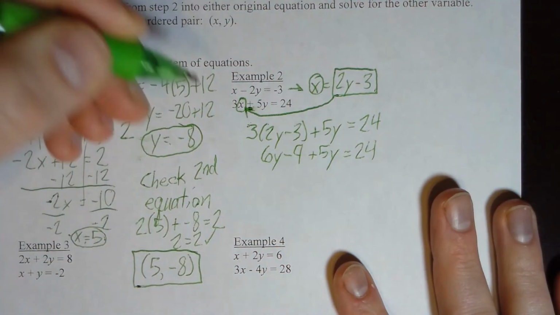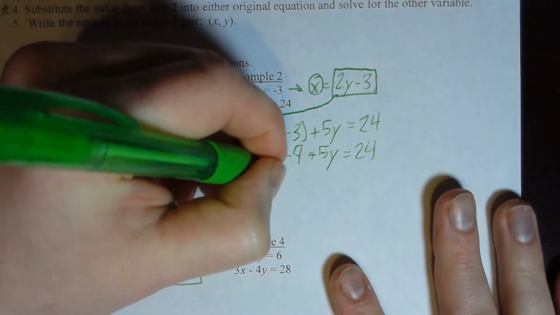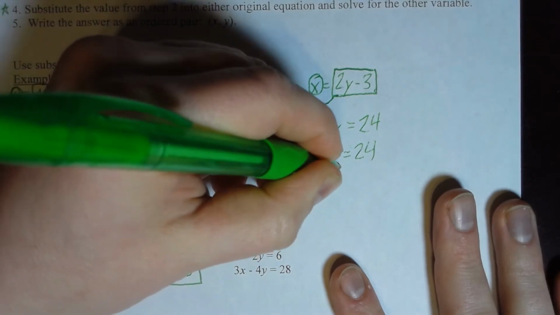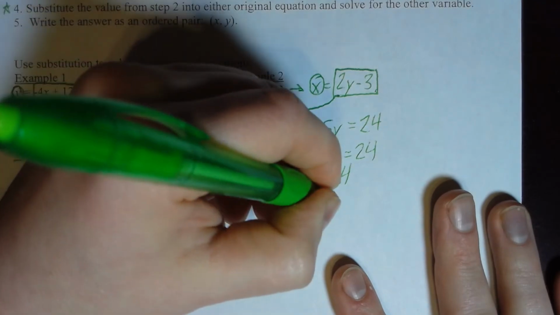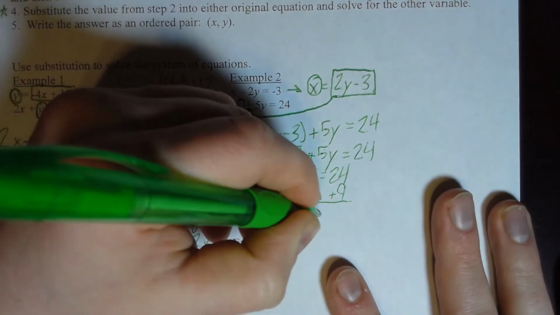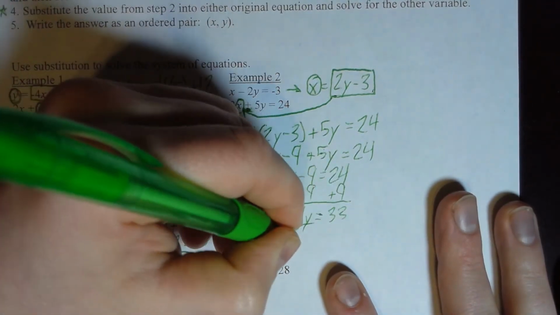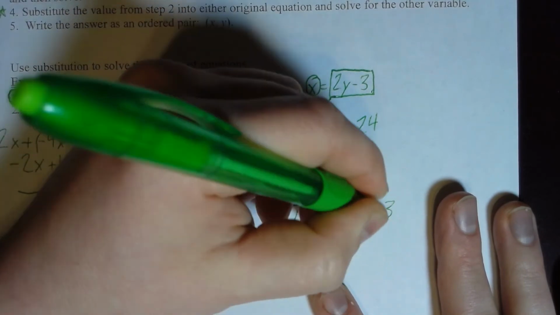My next step is to combine like terms. 6y's plus another 5y's is 11y minus 9 equals 24. I add 9 to both sides, and I get 11y equals 33. Divide by 11. Y equals 3.